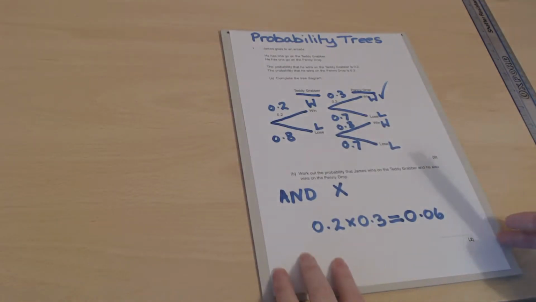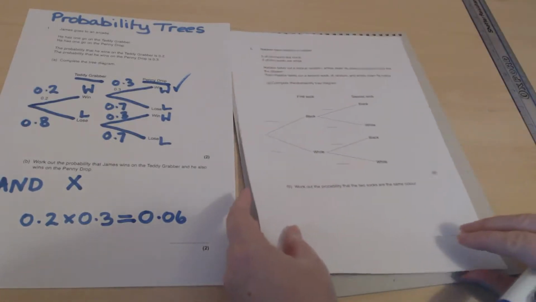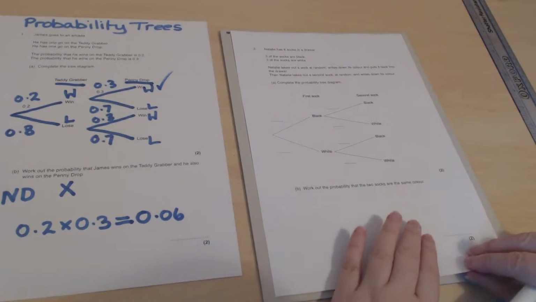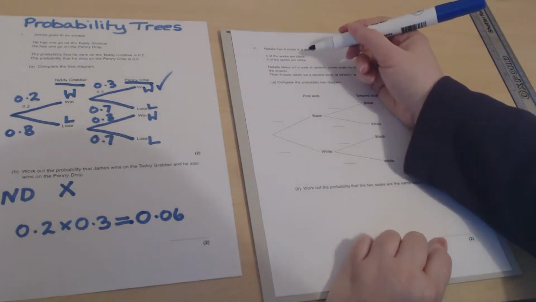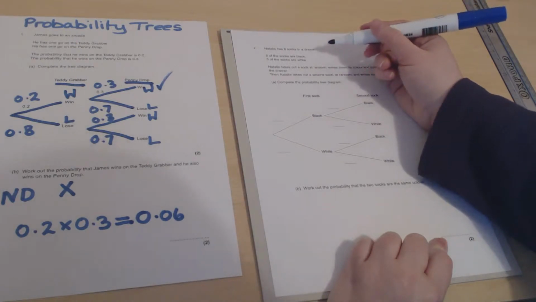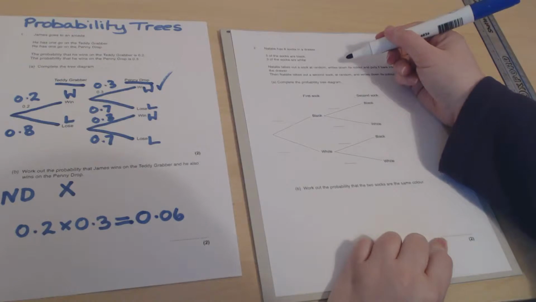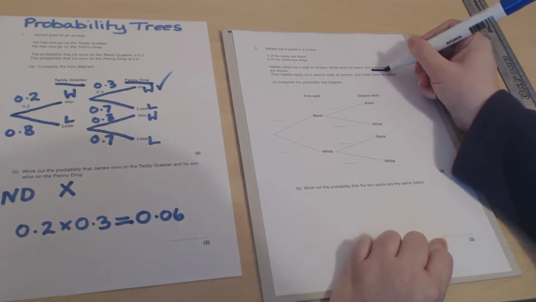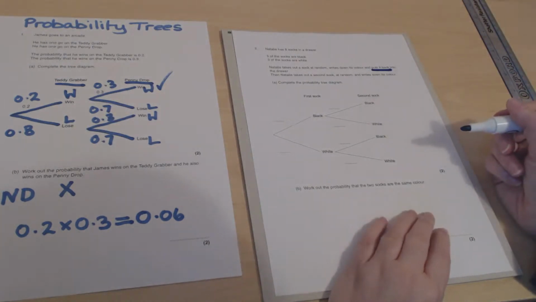Okay, so let's look at another example. Okay, this is a socks in the drawer example. So it tells us up here that we've got 5 socks that are black and 3 that are white, so that's 8 altogether. Natalie takes a sock at random, writes down its colour and puts it back into the drawer. Now that's an important statement. I'll talk about that in a minute.